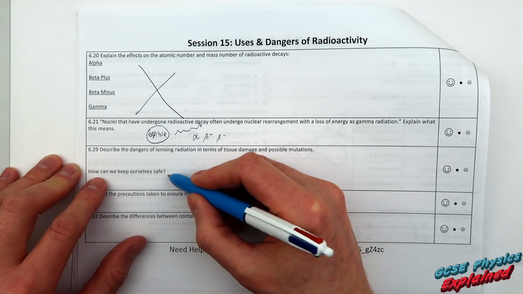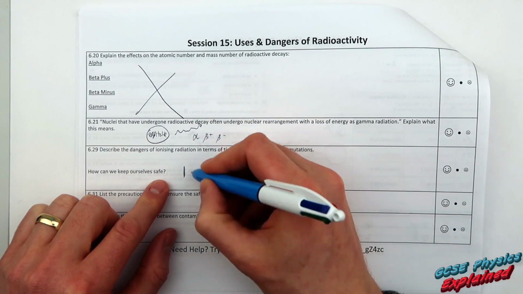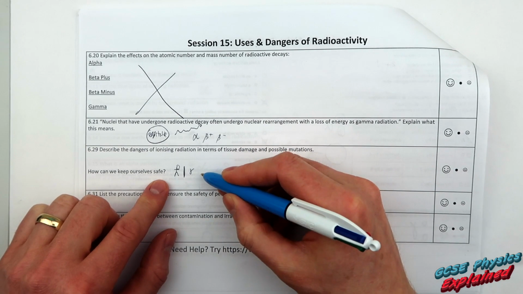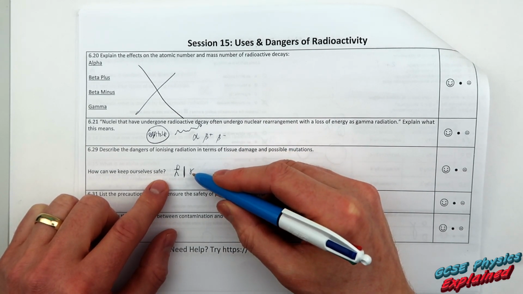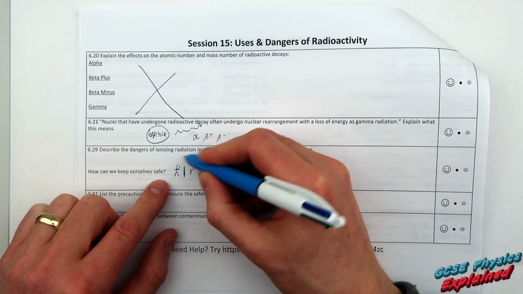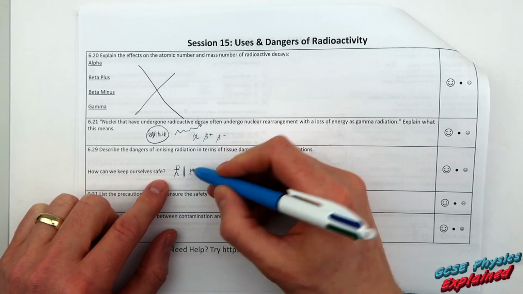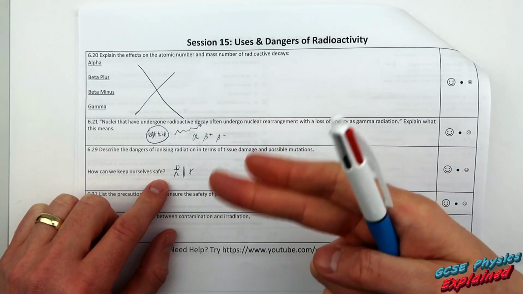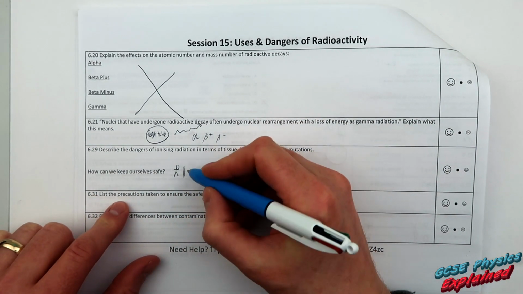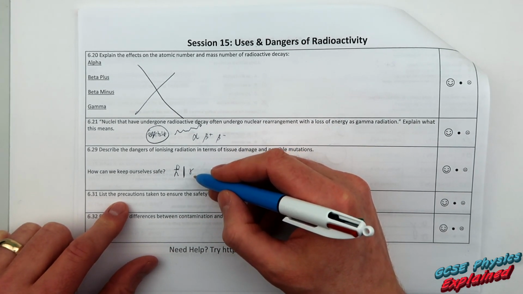How can we keep ourselves safe? Common sense stuff. Put some kind of shield in between you and it. Stay away from it at a great distance. If you do have to go close, do what you need to do and then go away. And if you do have to pick it up, use some tongs. Don't pick it up with your hands. You can also wear a dosimeter badge, which would tell you if you've been exposed to radiation or not.